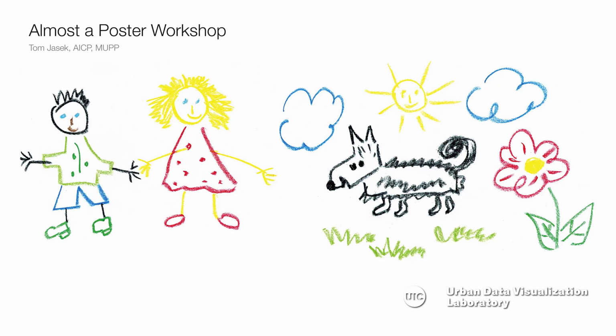Why is it almost a poster workshop and not a proper poster workshop? Well, in these limited times that we have to skip a couple of components. We don't have the group interaction that's very important to a good workshop, and we won't be able to play with full-size mock-ups, and that I think we'll miss even more. You can do this on your own if you're so motivated.